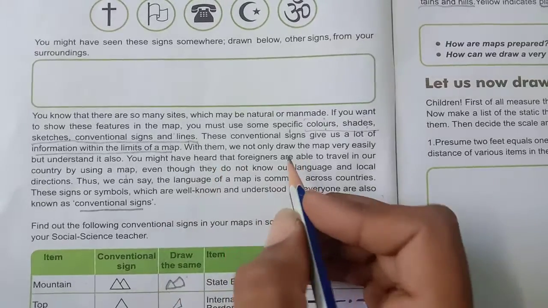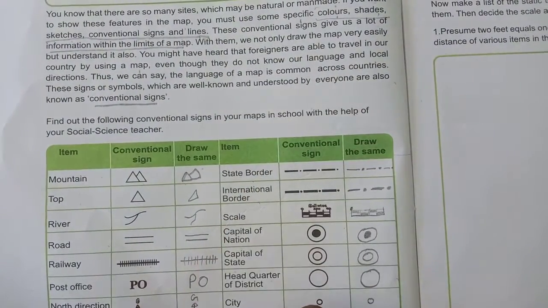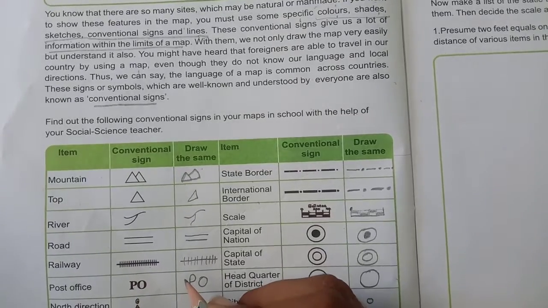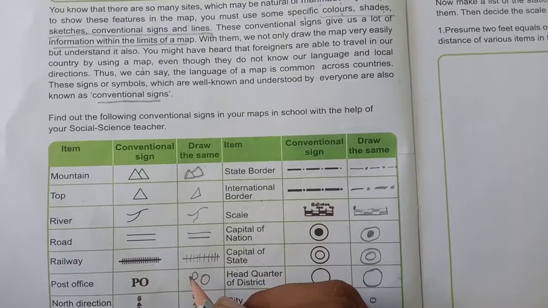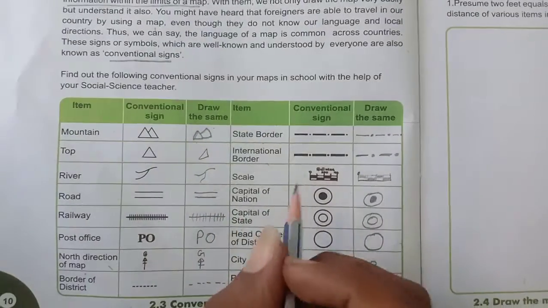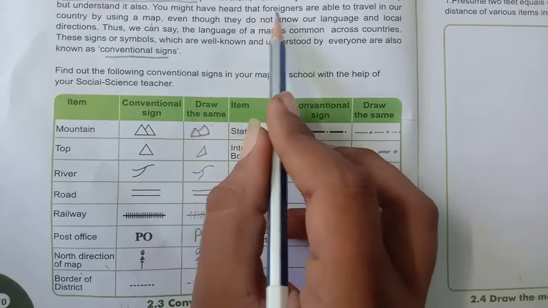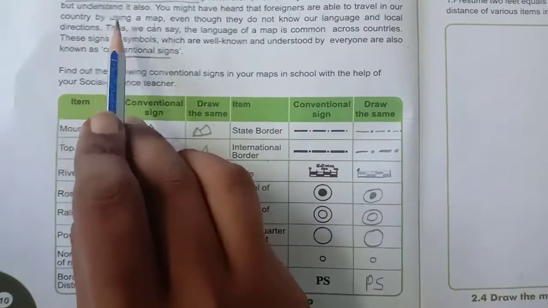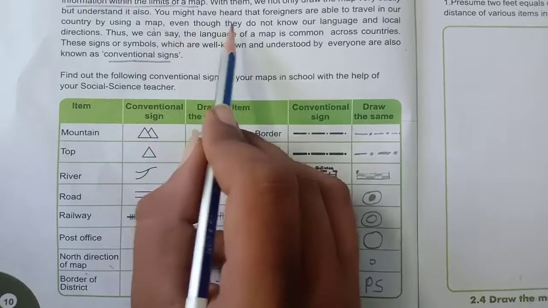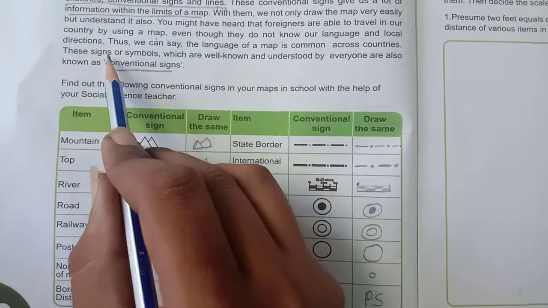As we can see in the table below, many conventional signs are given, and all the countries have the same signs by which we can know whatever item is present. You might have heard that foreigners are able to travel our country by using a map, even though they do not know the language or local directions.